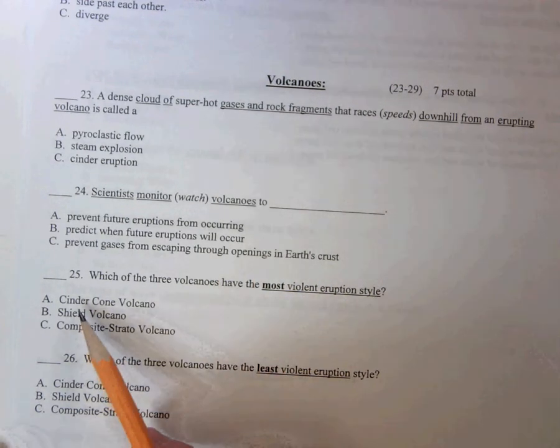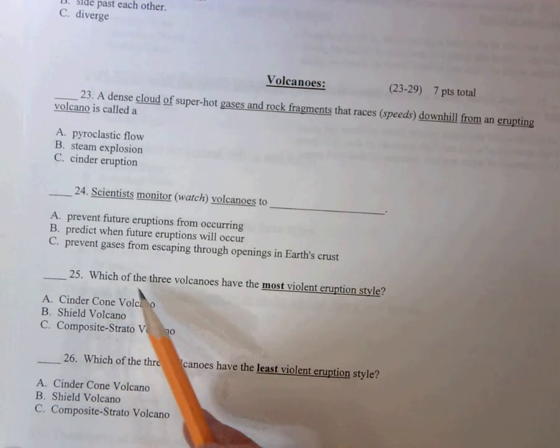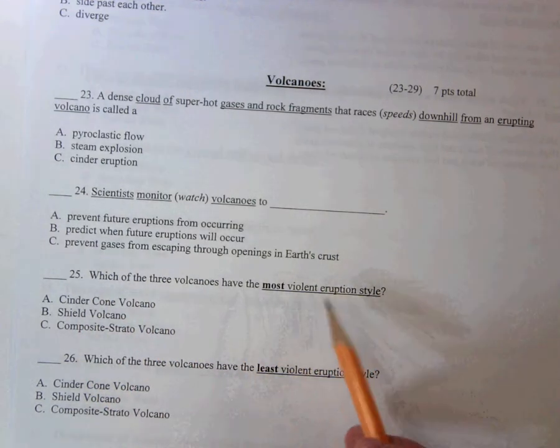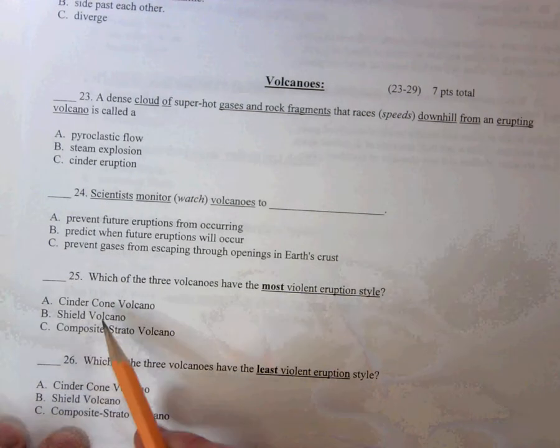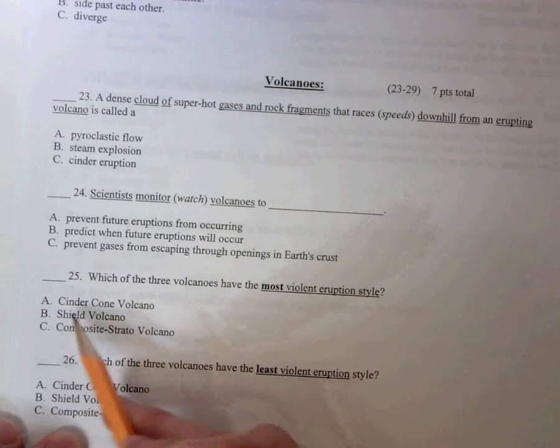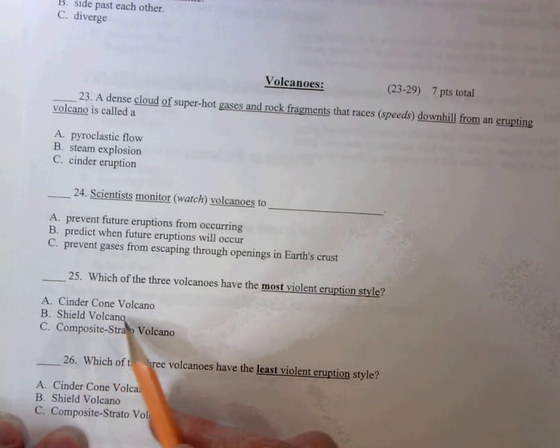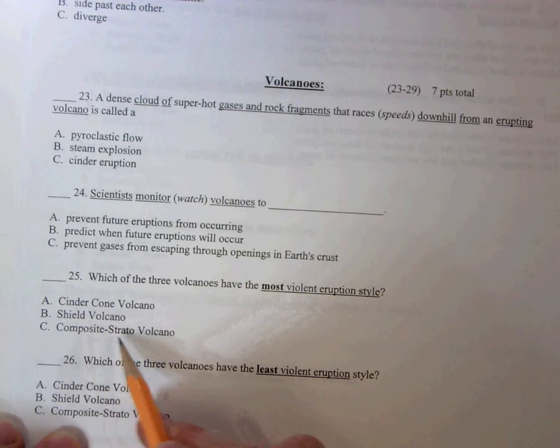Okay, number 25. Which of the three volcanoes have the most eruption or most violent eruption style? A, cinder cone volcanoes, B, shield volcanoes, or C, composite stratovolcanoes?